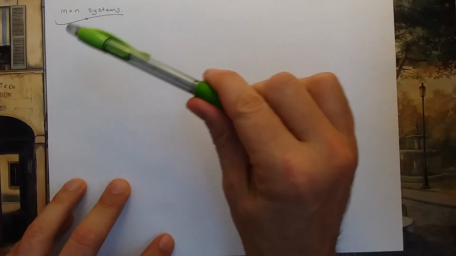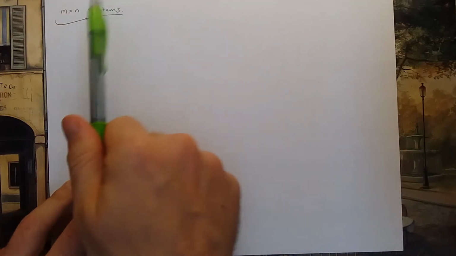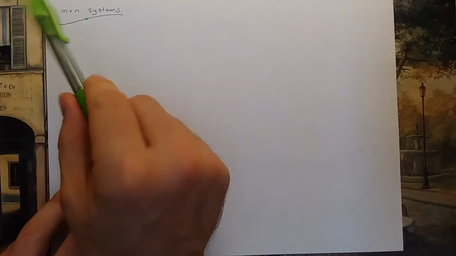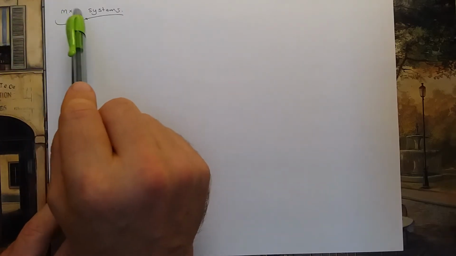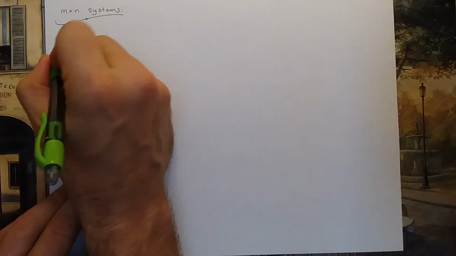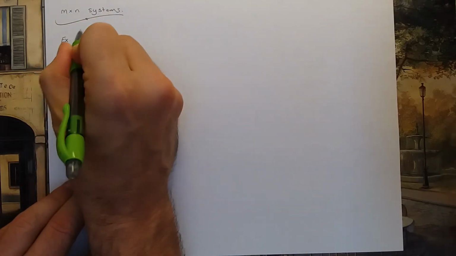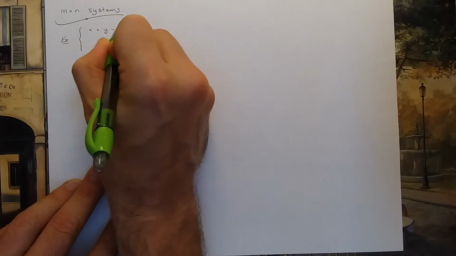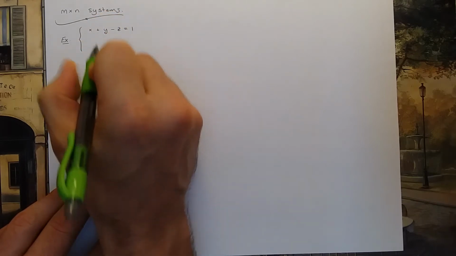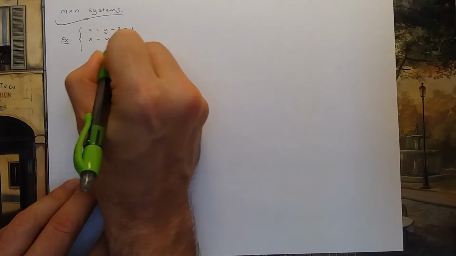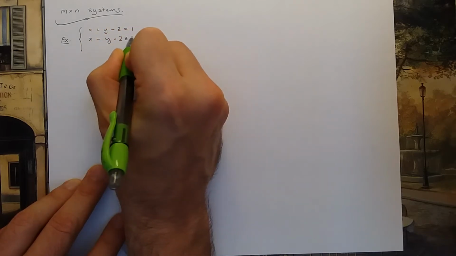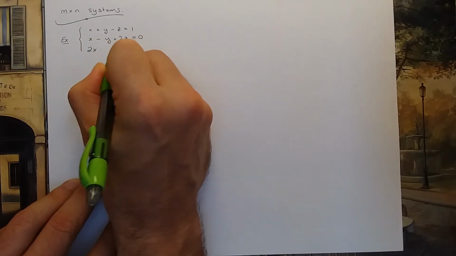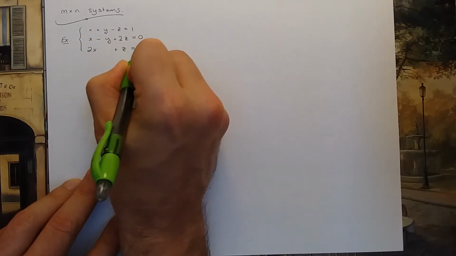We've seen how to solve 2 by 2 systems. Now let's see how to generalize those ideas to m by n systems. So these are systems with m equations and n unknowns. Here's our first example. You could have the system x plus y minus z is equal to 1, x minus y plus 2z is equal to 0, and 2x plus z is equal to 2.